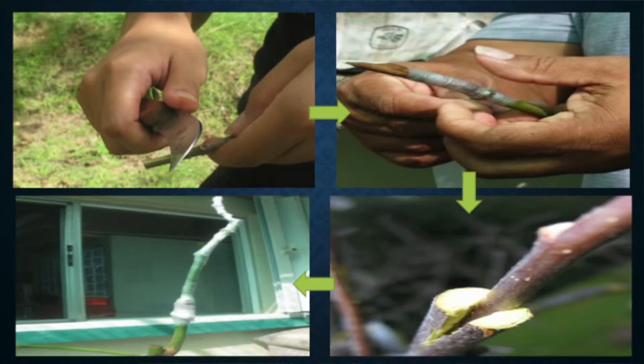For the third step, we would place the scion into the rootstock. And for the fourth step, we would wrap the parafilm around again so that the moisture wouldn't escape. Okay. Another part we did was the side graft, otherwise called the veneer graft.